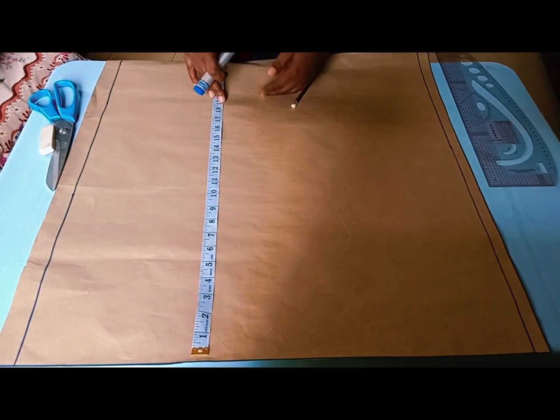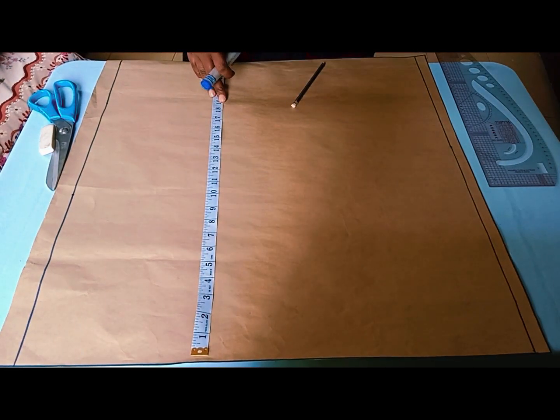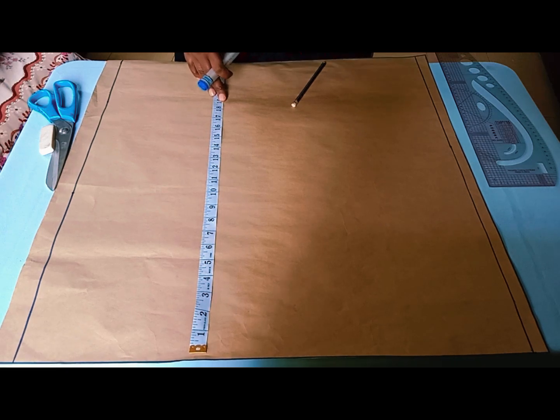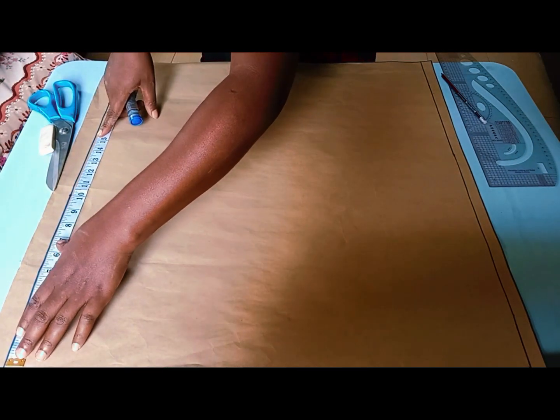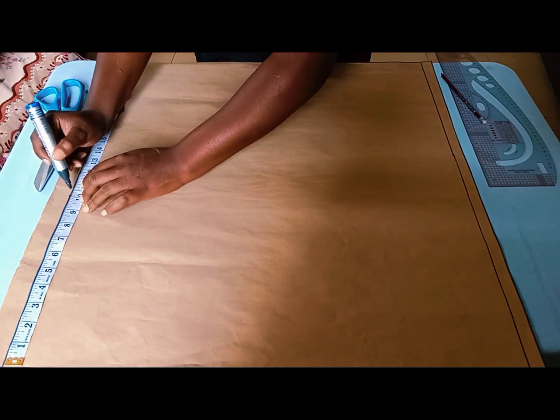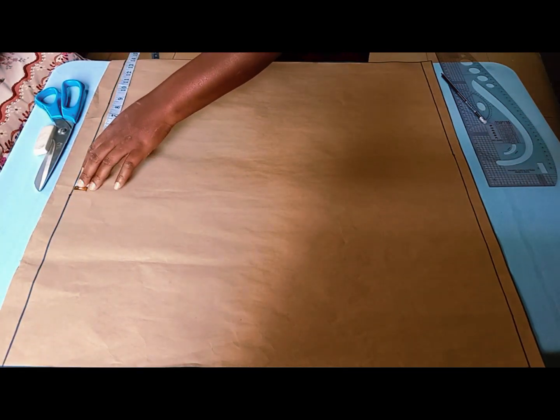I'll be drafting the front and the back side by side, so I have to determine how I'm going to divide my paper. So the biggest part of my upper bodice is 38 inches, and that's the measurement for my bust, and it's also the measurement for my small hip. So I'll divide that 38 inches by 2. 38 divided by 2 is 19. I'll add 2 inches to that, and then that will give me 21 inches.